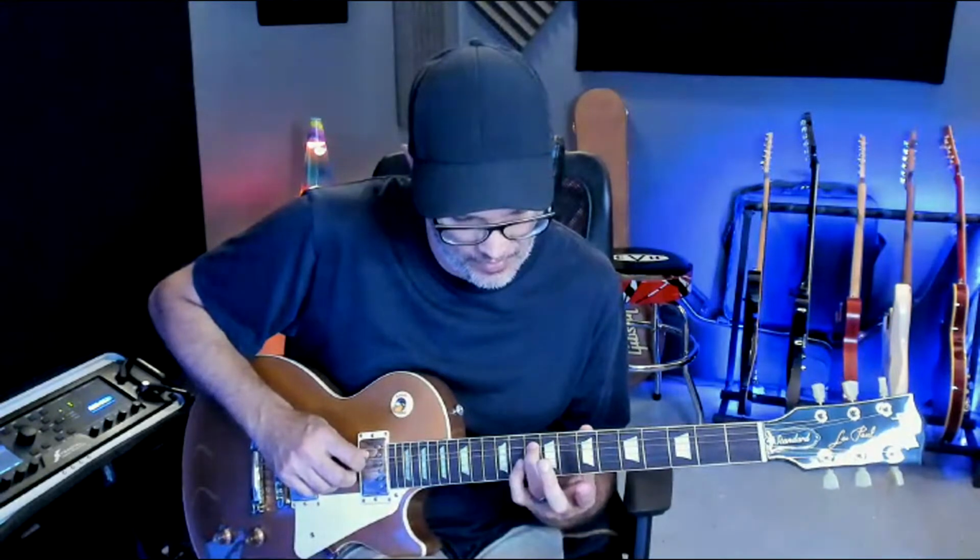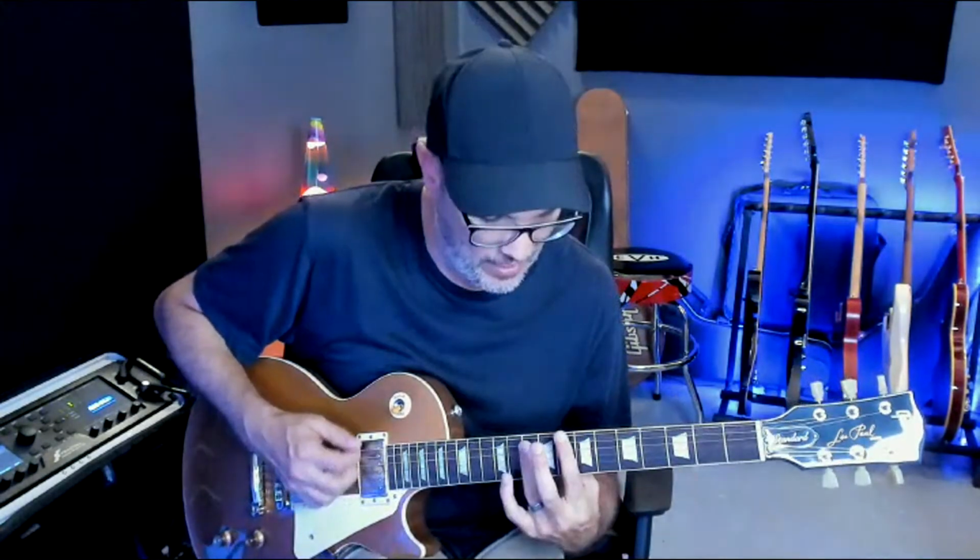Okay, so I've got the 8th fret of the low string and the 10th fret of the A and D string. It's called a power chord, okay? It's not major, it's not minor, it just has a root and a 5th in it, okay?